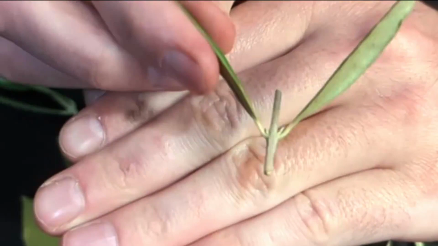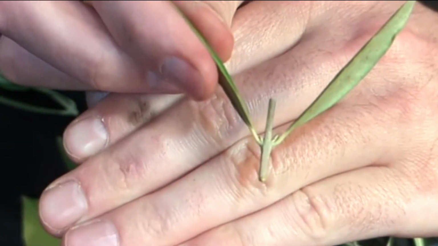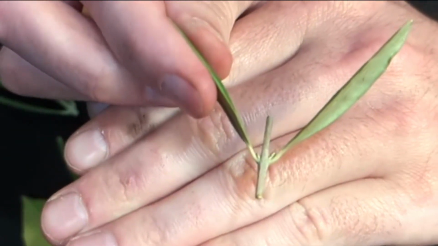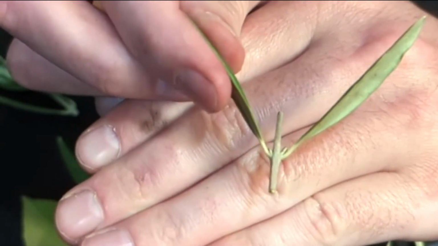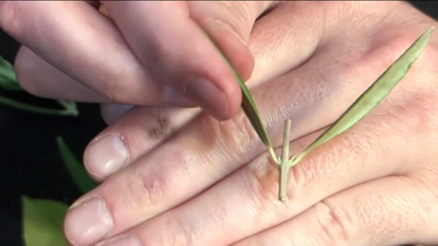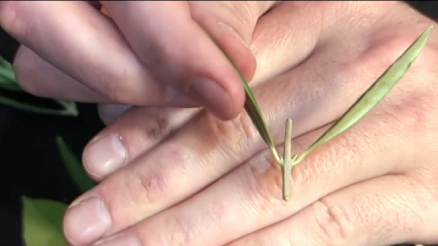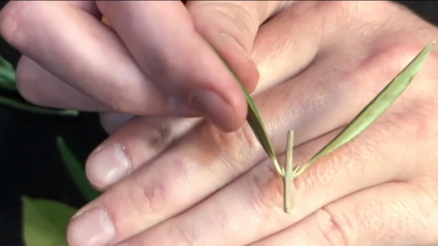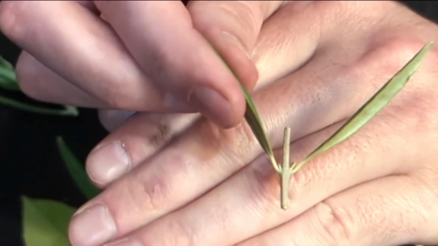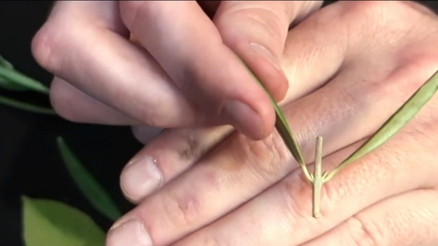You can see the axillary buds in the axil of the petiole and the stem there. And notice how there's two leaves coming off opposite sides. That means there's two leaves per node. That's an indicator of opposite leaf arrangements. So the olives have an opposite leaf pattern. We could also have alternate.